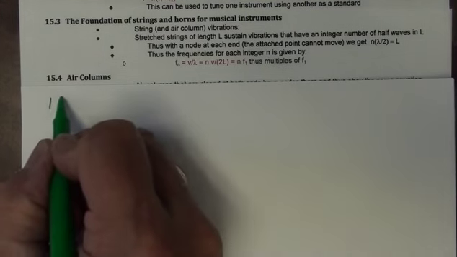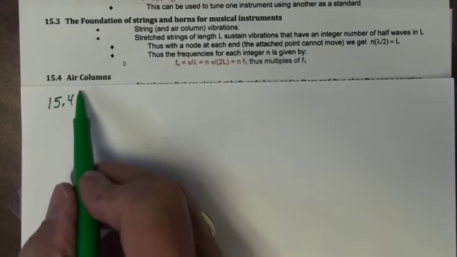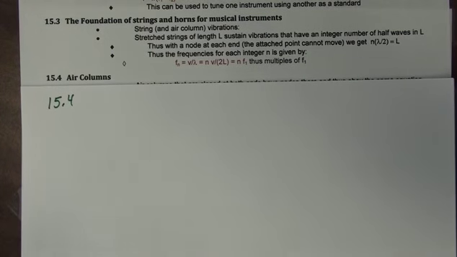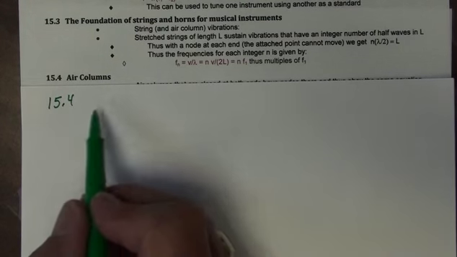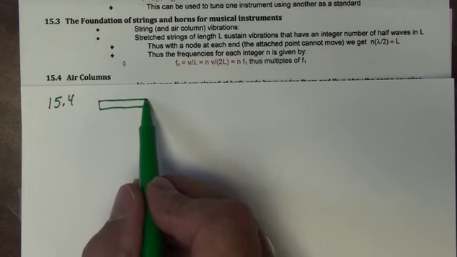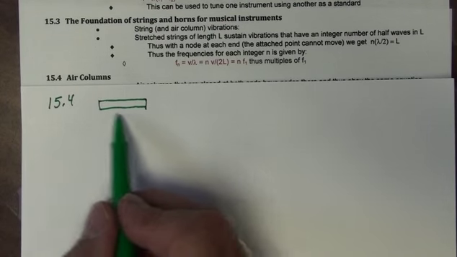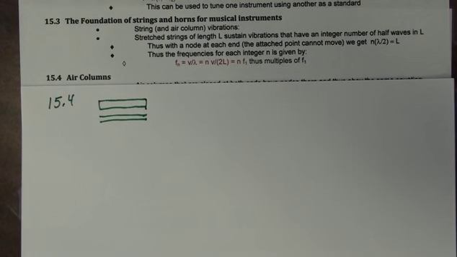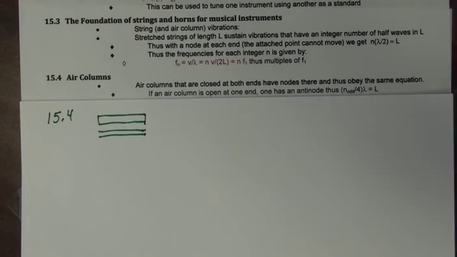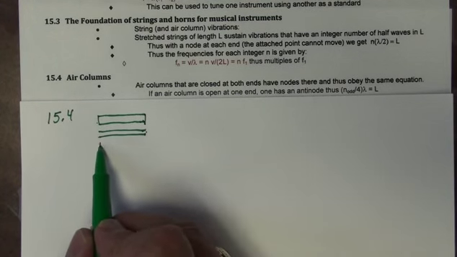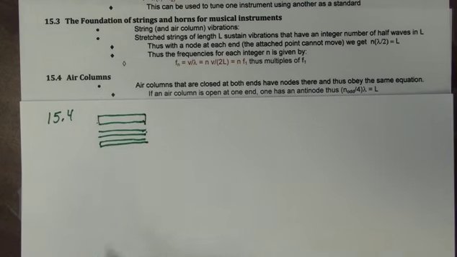This section is 15.4, and we're going to cover here air columns, just like we covered strings in the last section. Now, air columns consist of an opening at one end, both ends closed, or both ends opened. Now, what must we have in these various cases where we have both ends closed, both ends open, or say one end opened and one end closed?